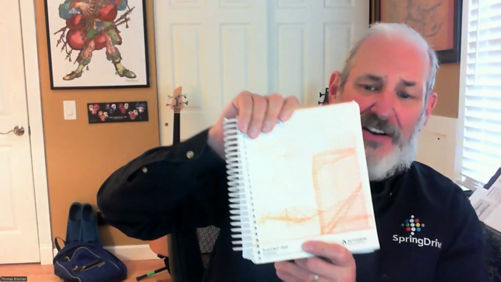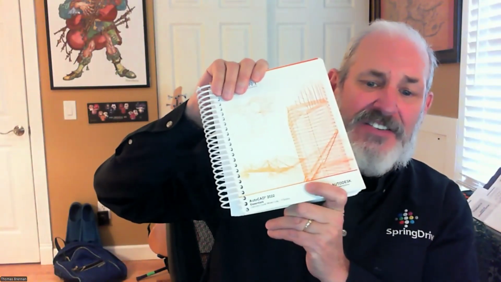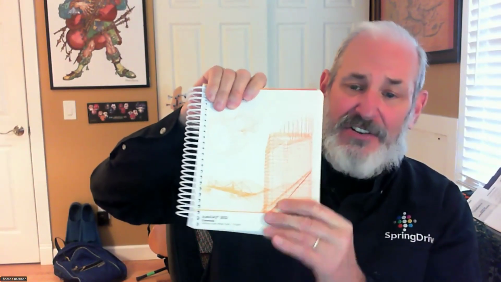I've got them right here. I've got both AutoCAD and Revit, and just to give you an idea, this is one of the books that I have right here. If anyone's interested in that, just let me know. This is AutoCAD 2022 Essentials. Again, I have it laying around.